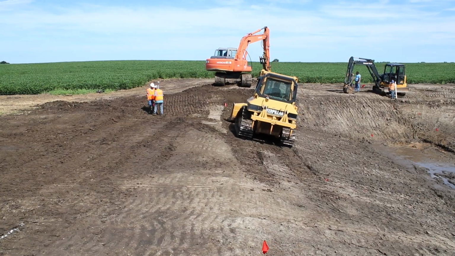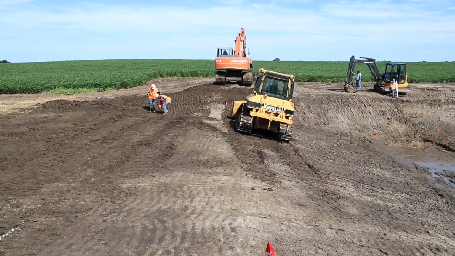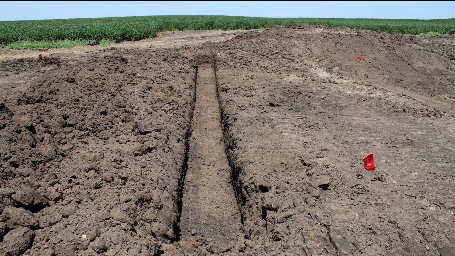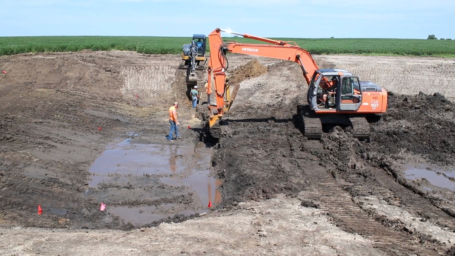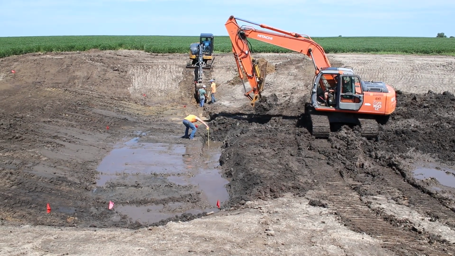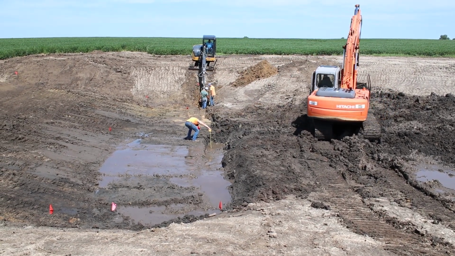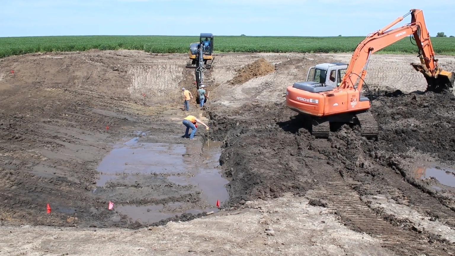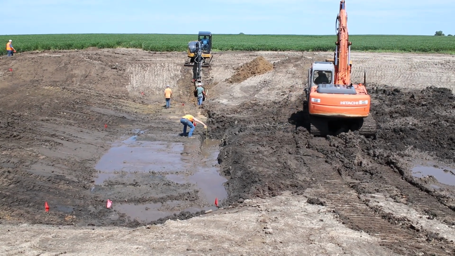The engineer laid out flags for the inlet apron and trench, and the new trench was then excavated. At the same time, work continued on the outlet apron. They excavated the trench, checking to make sure they had enough depth. You can see the trench is filling with water.